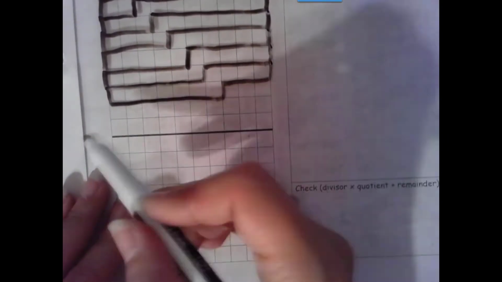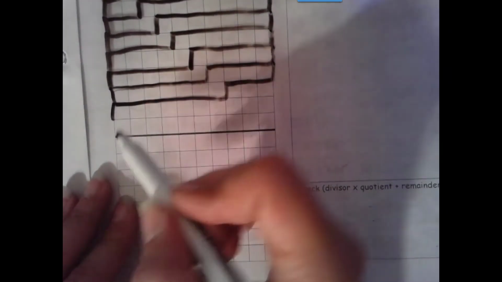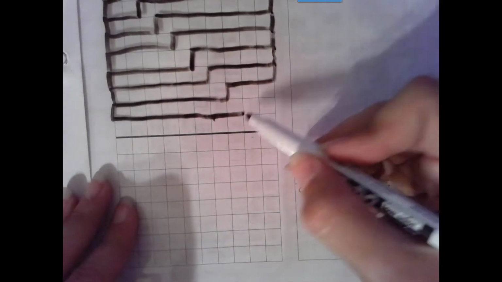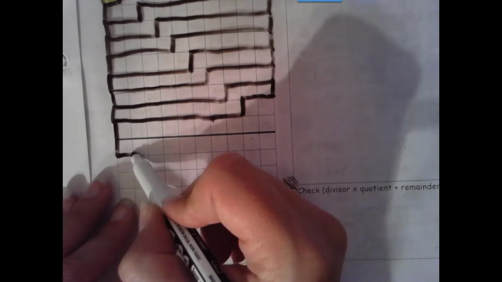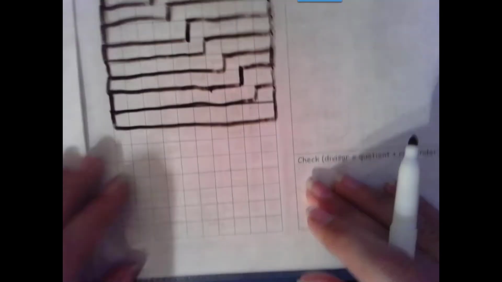It's easy for me to visualize those because I know my numbers that make up 10. So 3 plus 8 is 11. Okay, 2 plus 9 is 11, and then 1 plus 10 is 11.